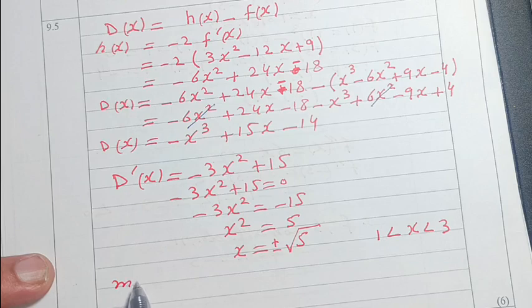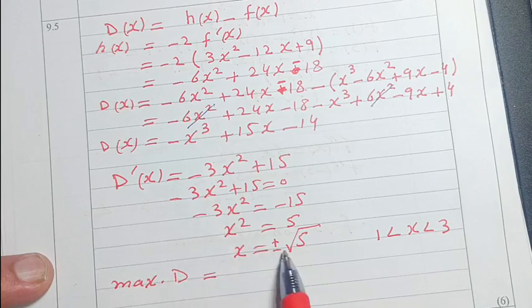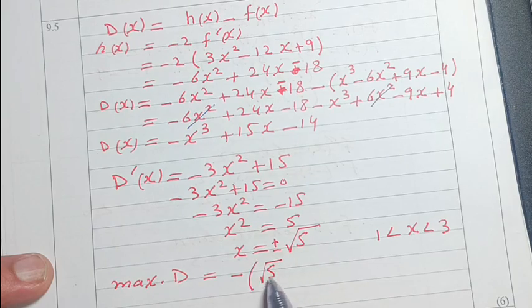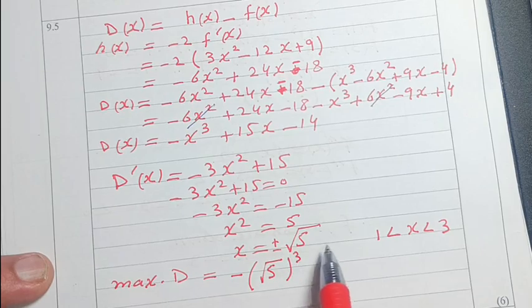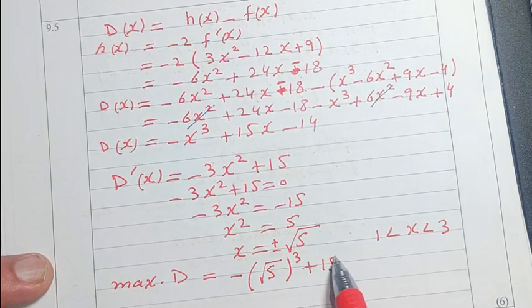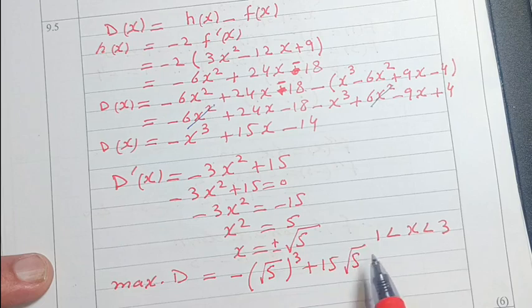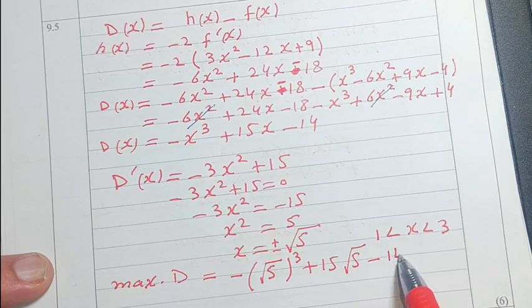So the maximum distance is going to be equal to, now this square root of 5, I'm going to use the positive value, square root of 5 cubed, plus 15 times square root of 5, minus 14.